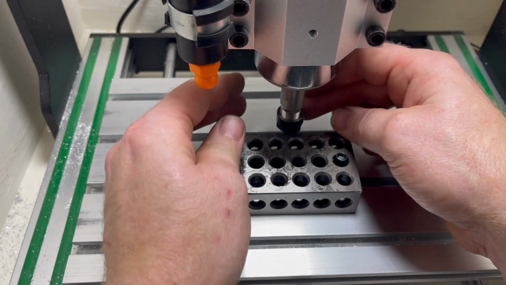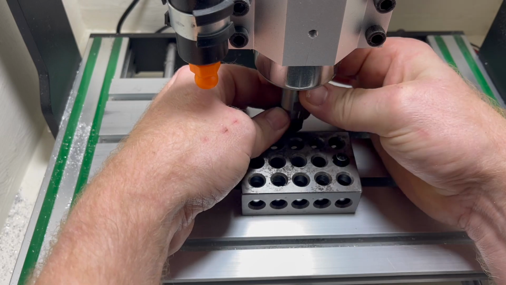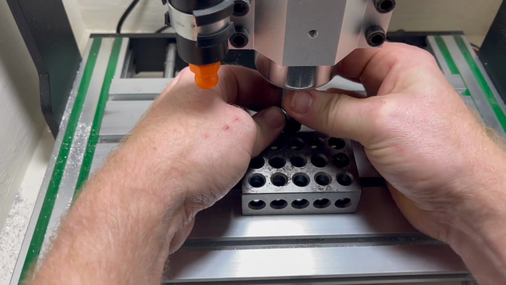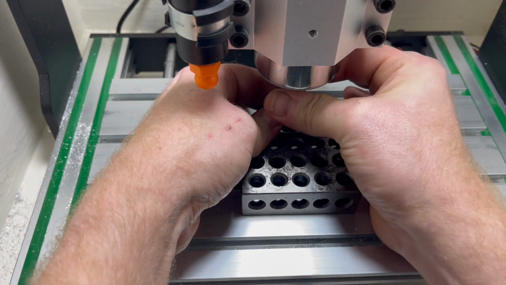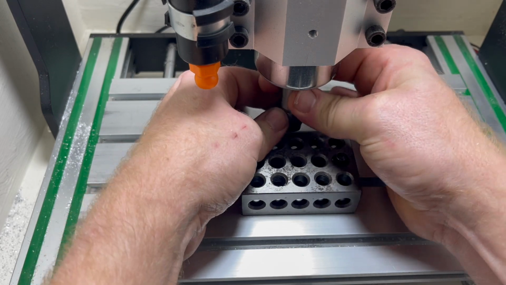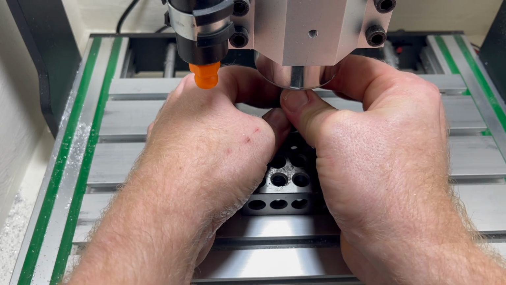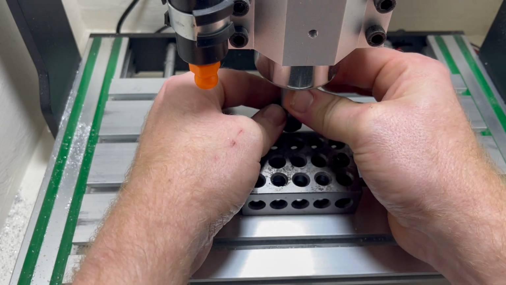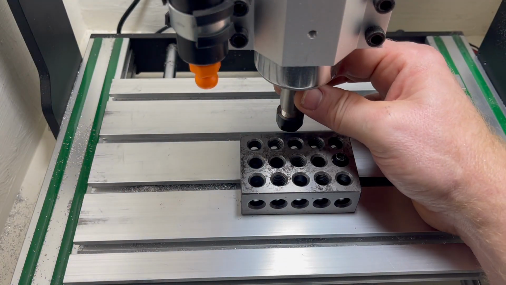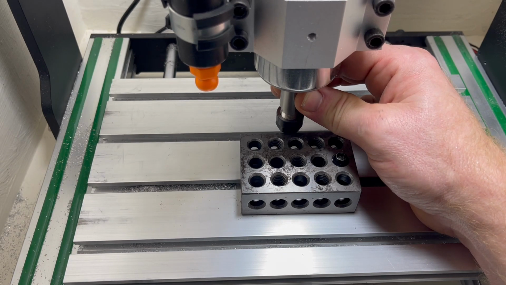All right, and make sure you lock this thing in place, this collet nut. I might have to lower it ever so slightly now that it raised up. We don't want this collet nut to be able to move. So I'm going to lower it down again. That's too close.